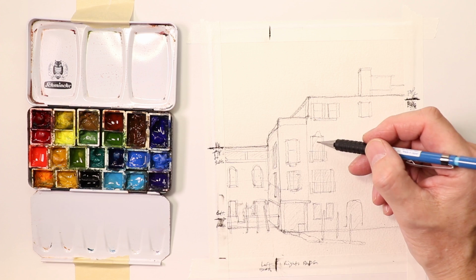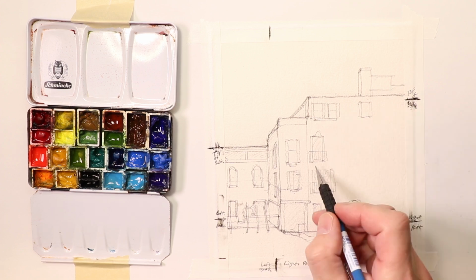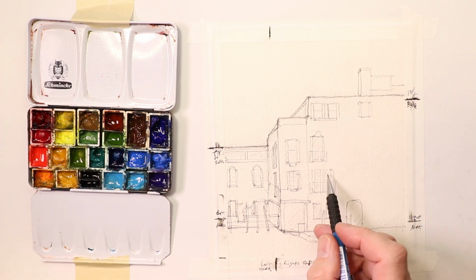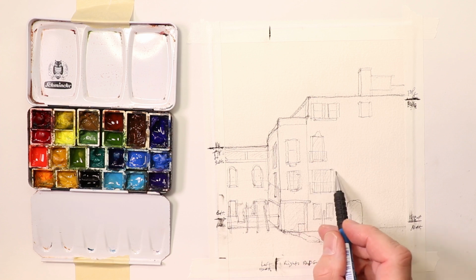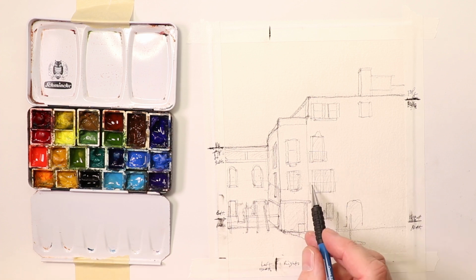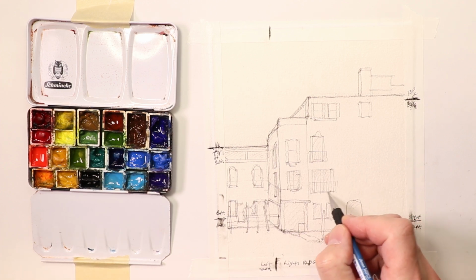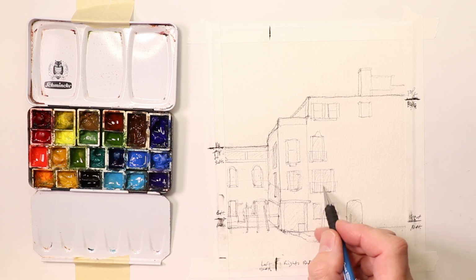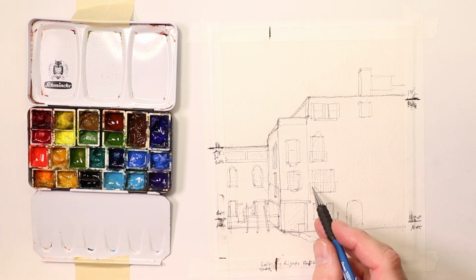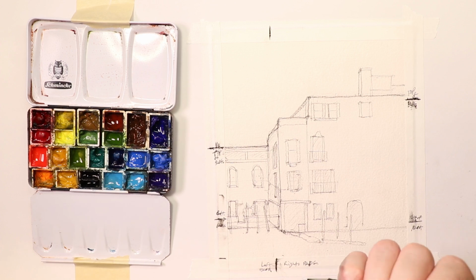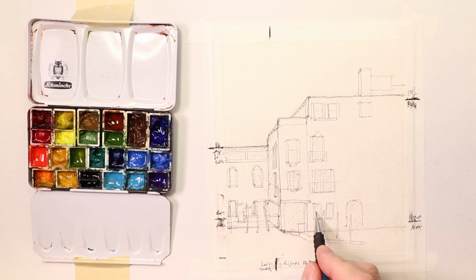Another door. This is like maybe a French door that walks out onto a balcony. And then a double door, maybe a sliding door or a French door over here with a balcony. Wrought iron balcony with some plantings and things, so we'll add those later when we paint. 2 more windows down here.